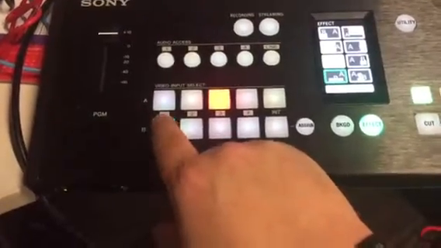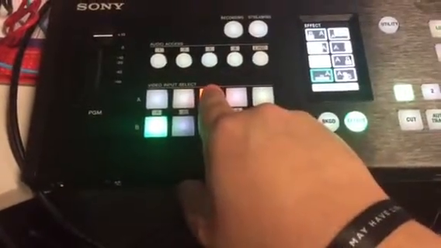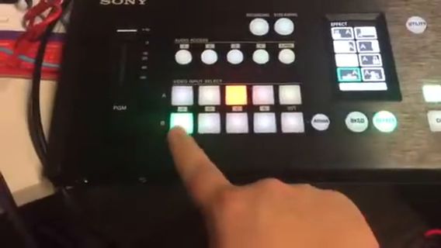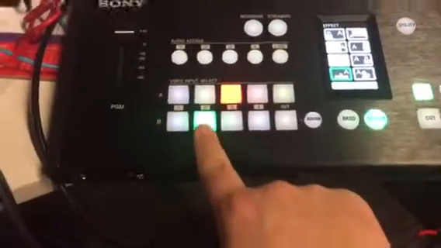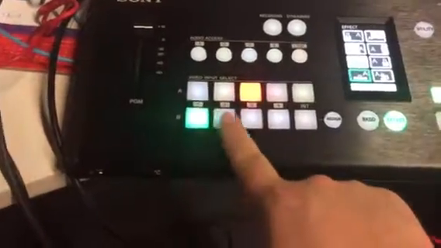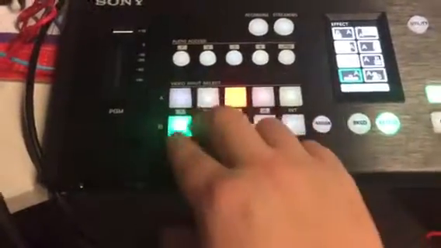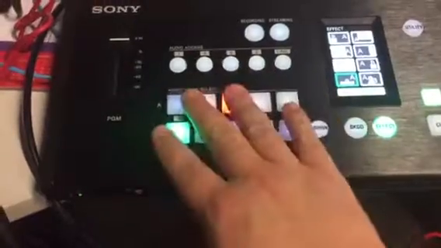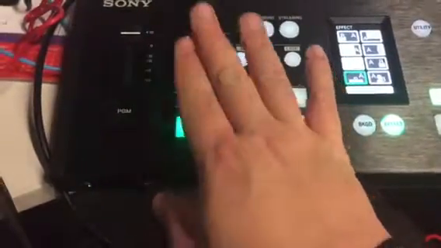Again, this is just because I have 1 as the CG1 input and 3 as the point-to-point. If you normally use CG1 and 2, then you would select 2. It's based on wherever your point-to-point feed is and your CG feed is.